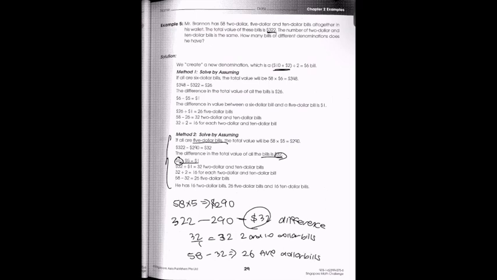Now, since we have the same amount of $2 and $10 bills, that tells us that we have 16 of each. So in total, we have 16 $2 bills, 16 $10 bills, and 26 $5 bills.